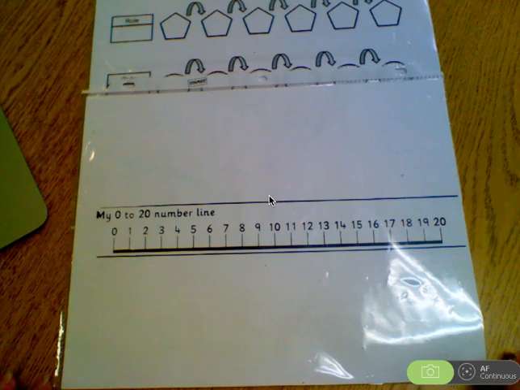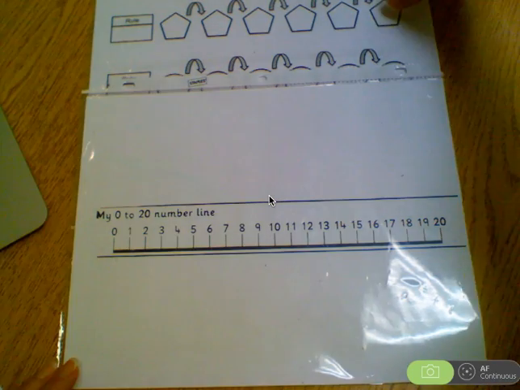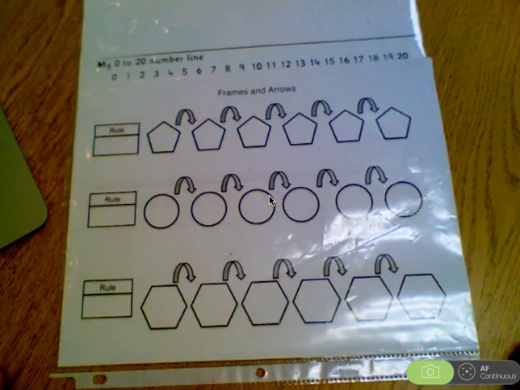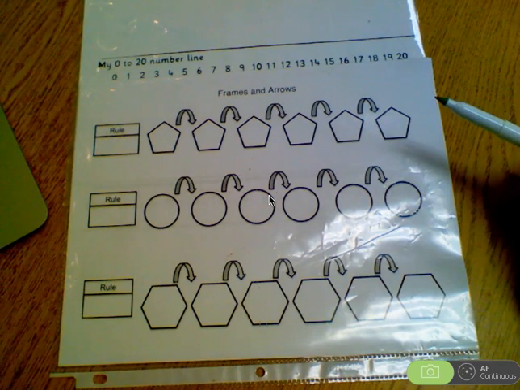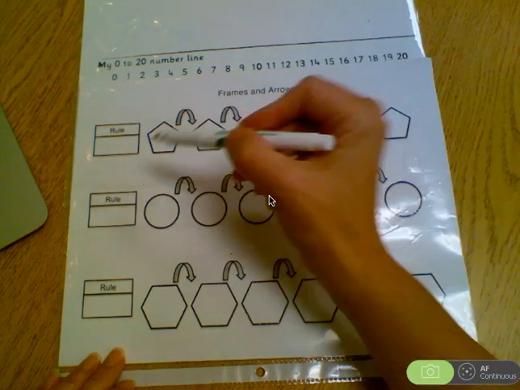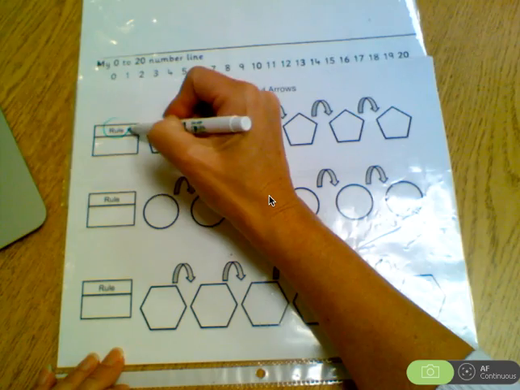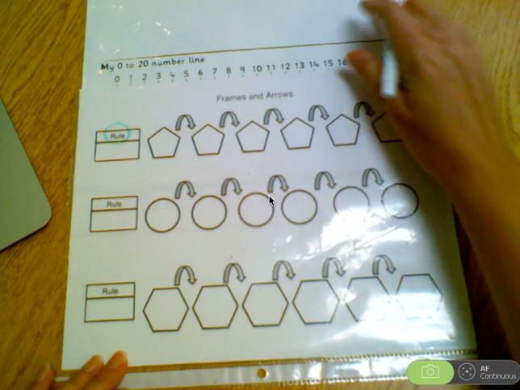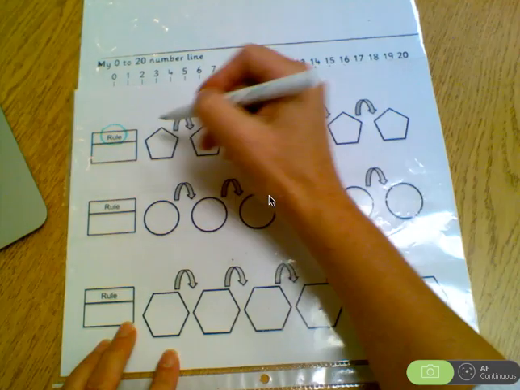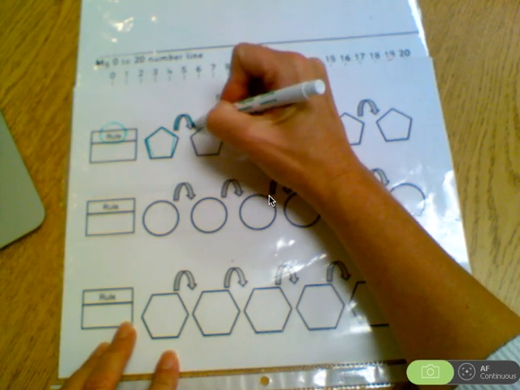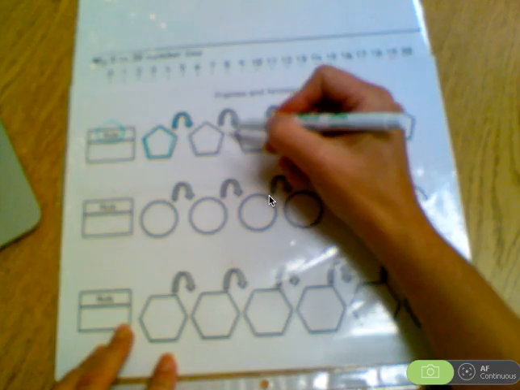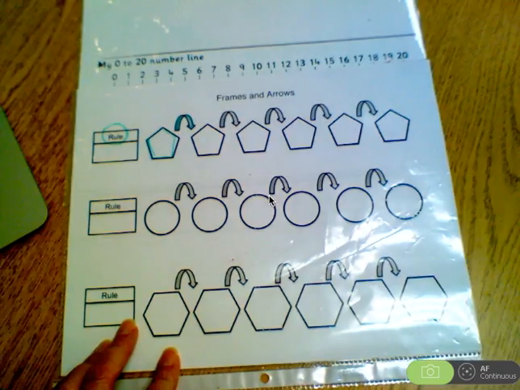We're going to use our number lines to help us with something called frames and arrows. When you see a frames and arrows paper, you'll see something that might look like this. On these papers, you'll see that there's a rule, much like we had when we were working on our number line. You'll see the frames, and this is where we put our numbers, and then the arrows, and that can show the relationship, what's happening between the numbers.